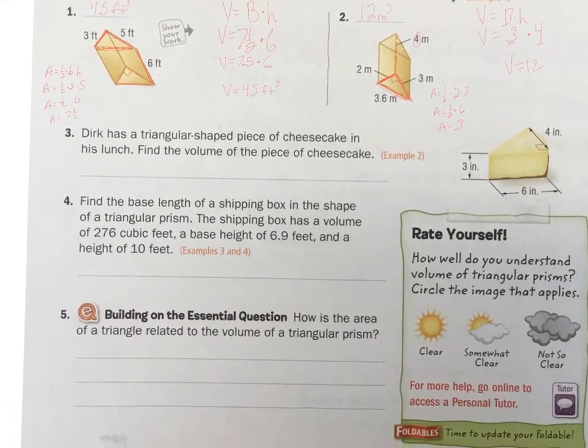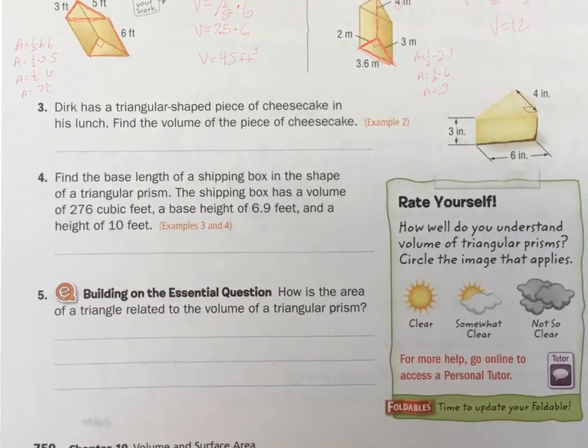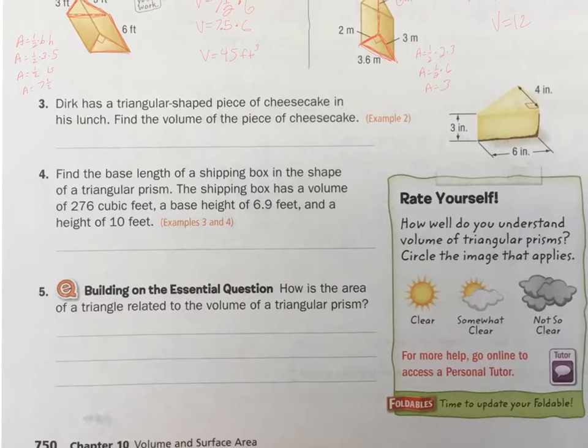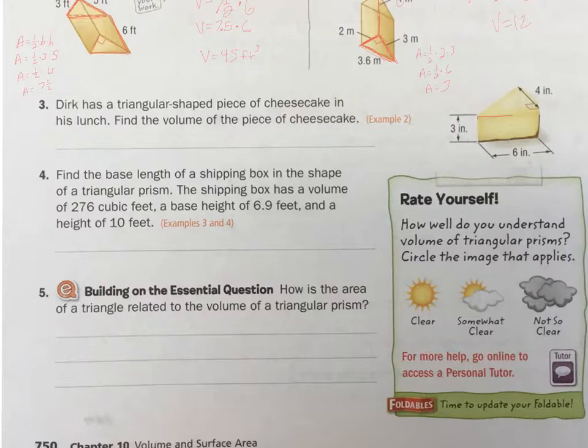Oh, I got to show this cheesecake. Kind of cool. Okay, Dirk has a triangular-shaped piece of cheesecake in his lunch. Find the volume of the piece of cheesecake. So we want to find out how much fits in this cheesecake. How much cheesecake is there really? What's the volume? Okay, so it's a triangular one. Here's my triangle right here. And then I can't see the bottom of it, but I know it's the exact same. Like that. Okay, so that's my two bases.